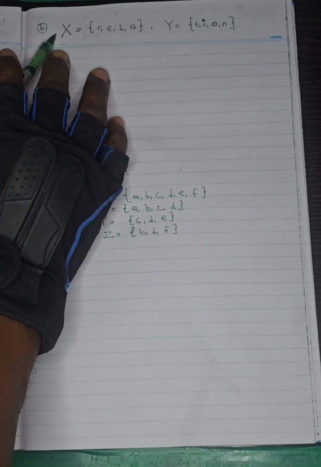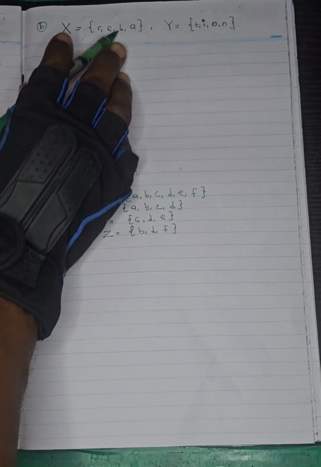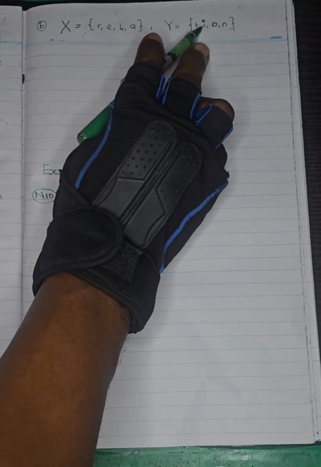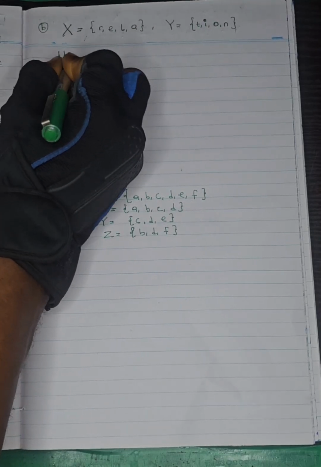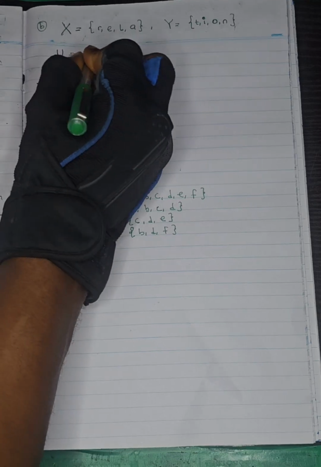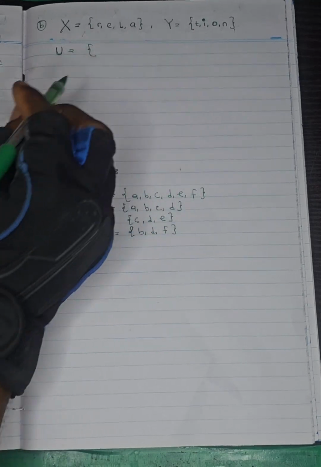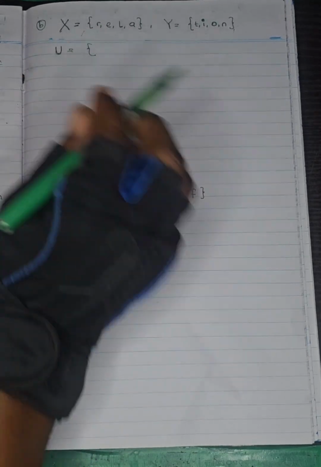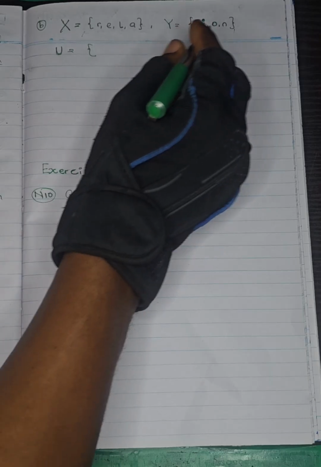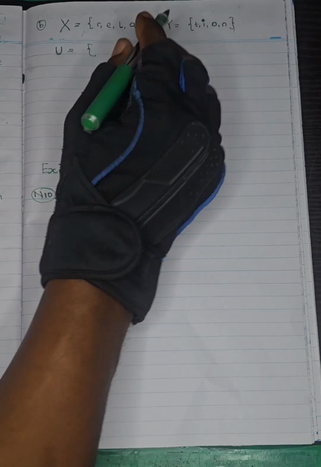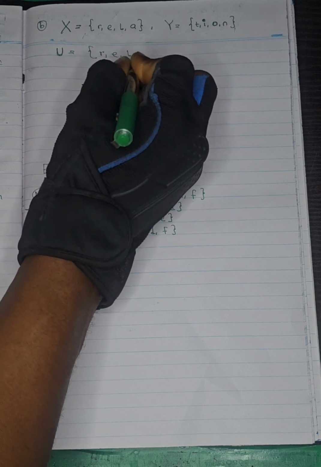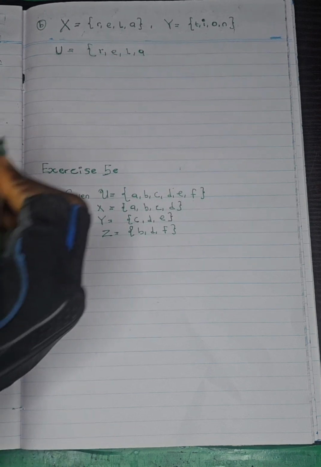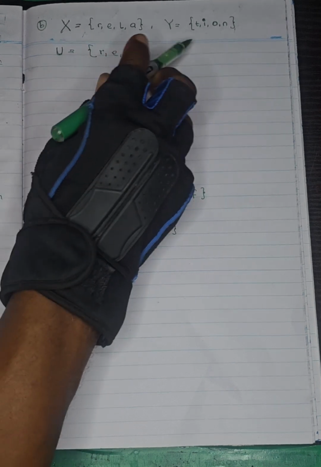So in this example, we have set X as R-E-L-A, and set Y as T-I-O-N. So first, we have been told to find the union. For the union, it must contain everything. So let me tell you the easiest way to go about it. Write out one set. Then write out the second set without repeating. Let's go. R, E, L, and A. Right? Complete. Then we'll start writing for the second one.